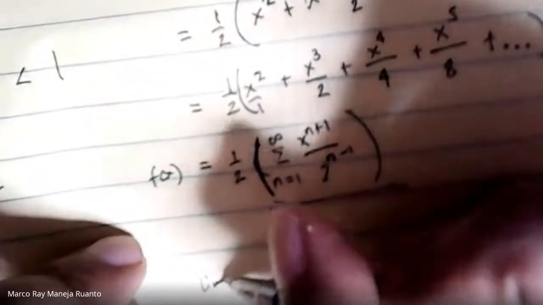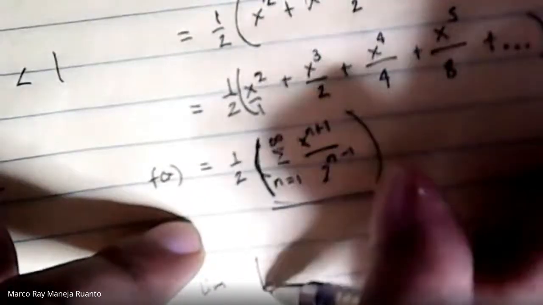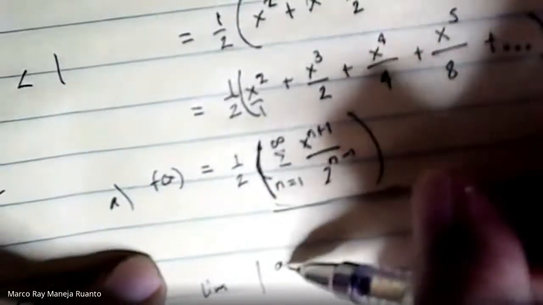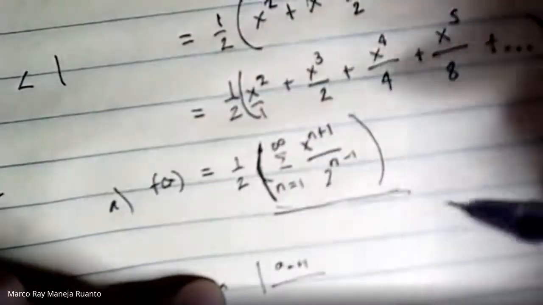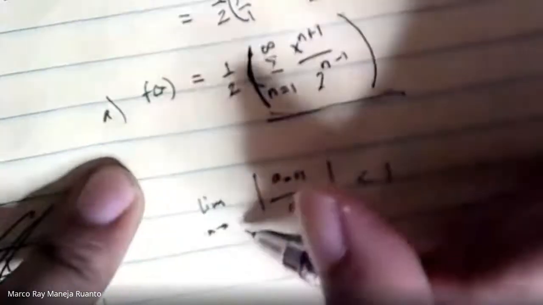So, we are going to apply the limit of the absolute value of a sub n plus 1 over a sub n is less than 1 as n approaches infinity.